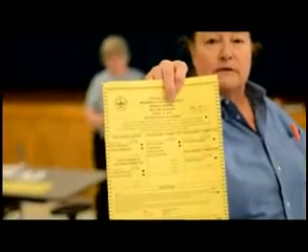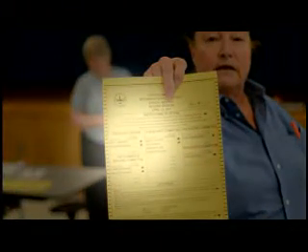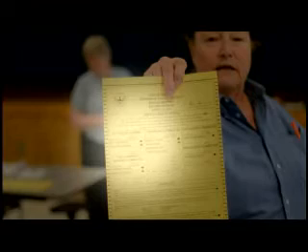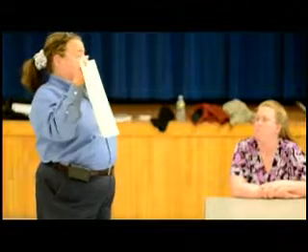I have 3 questionable ones here. The first one, they were both circled in. They're both circled in, but George has been crossed off. This is a vote for Swanger.